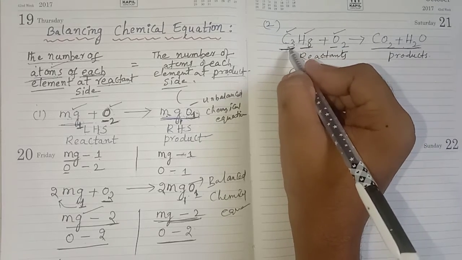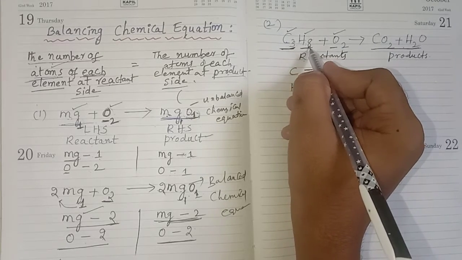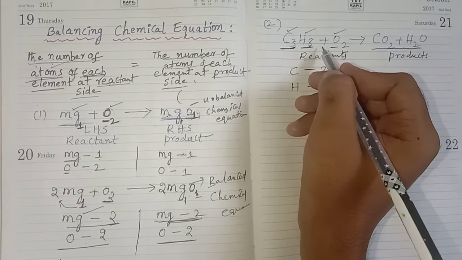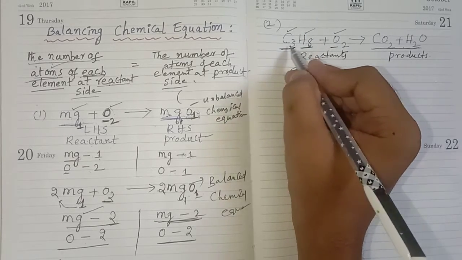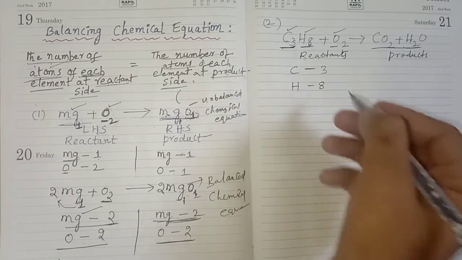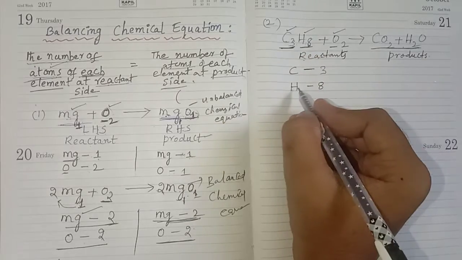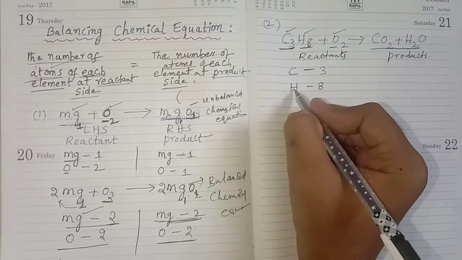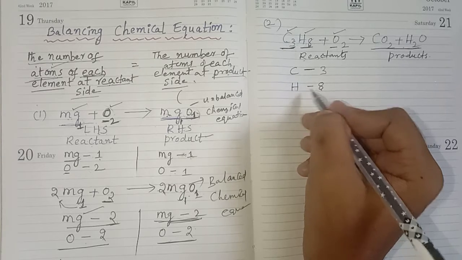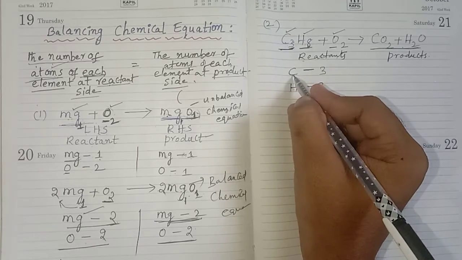C3H8 means what? Propane, we can say. We will discuss this propane in chapter 12, carbon and its compounds. Here C3H8 means propane, that is the formula of this compound. H means hydrogen here, 8 atoms of hydrogen and 3 atoms of carbon.